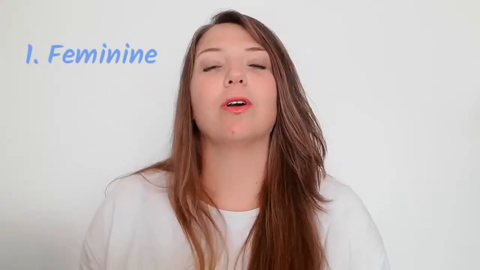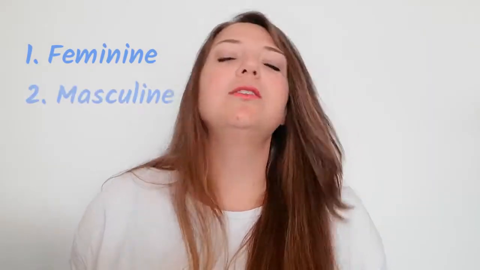Think of the same way. Think of all the nouns in a language being classified into three groups. Now, the Croatian language has three genders. We talk about feminine or female, masculine or male, and neuter, which is neither male nor female. So when you think about the grammatical gender, think about all the nouns in a language being separated into these three categories.